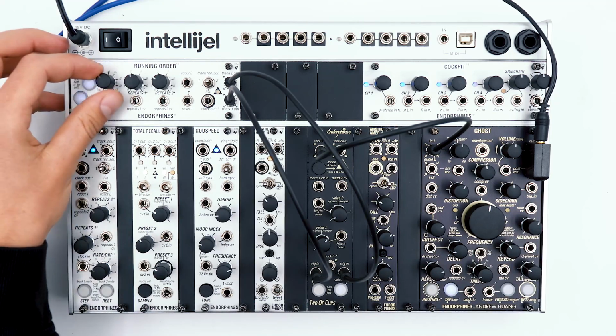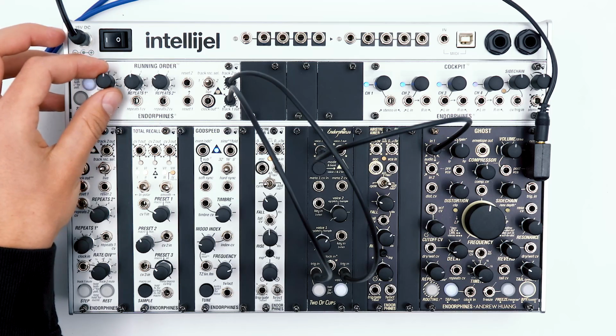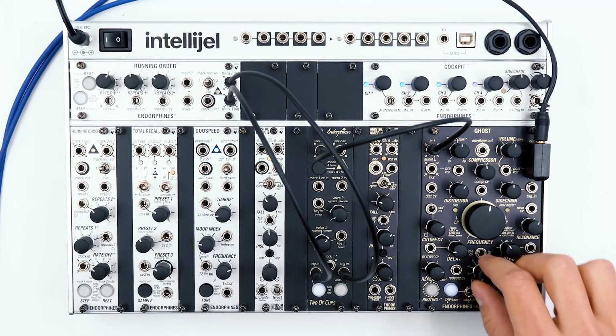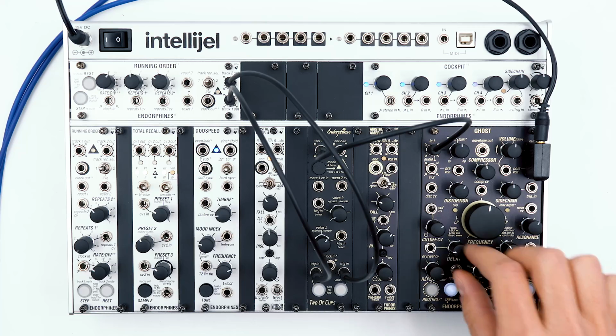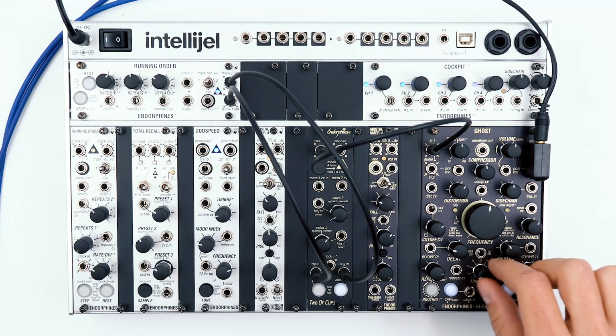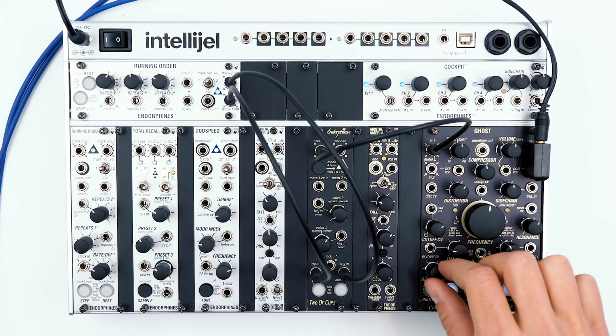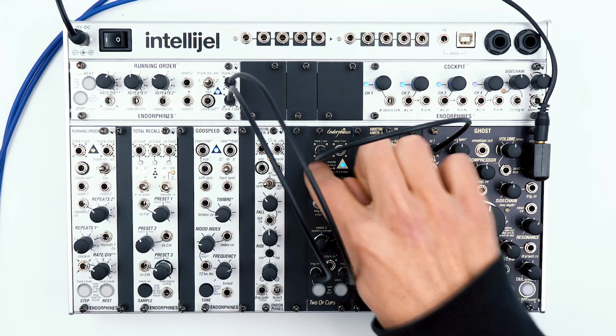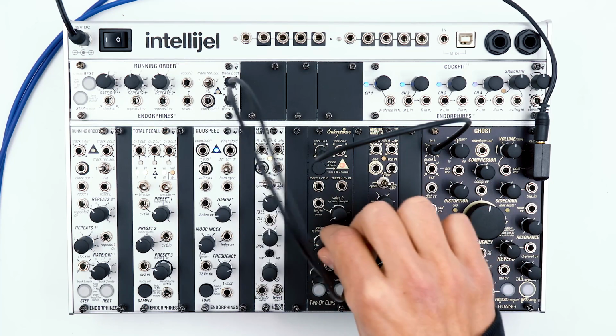Now we can increase the speed of our sequence. We can pitch down the kick drum.